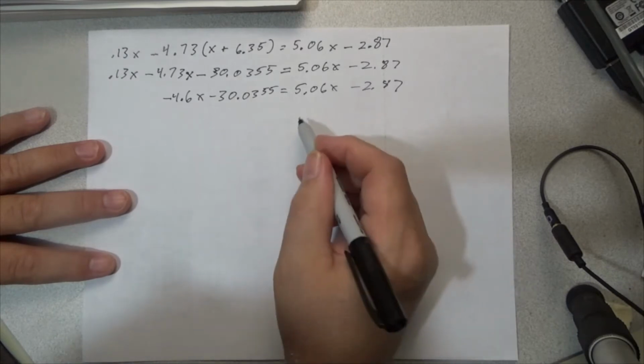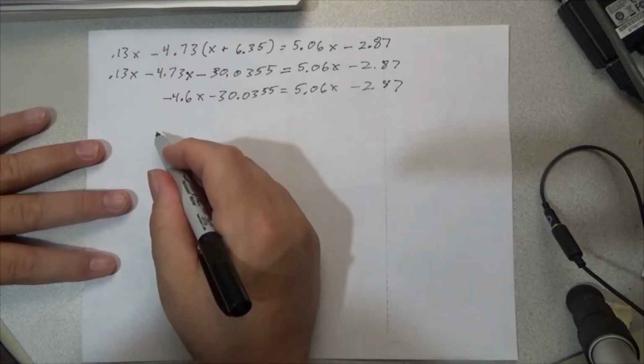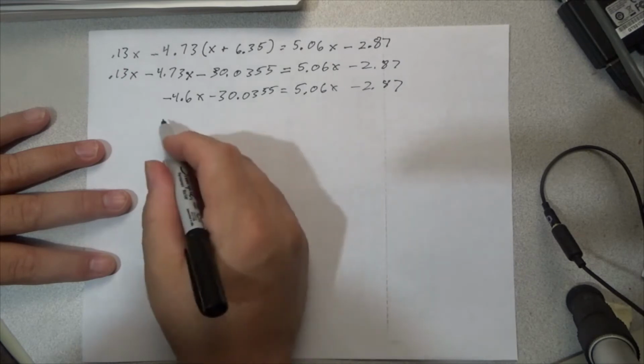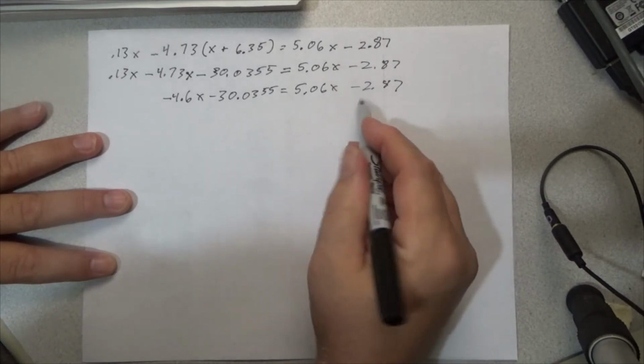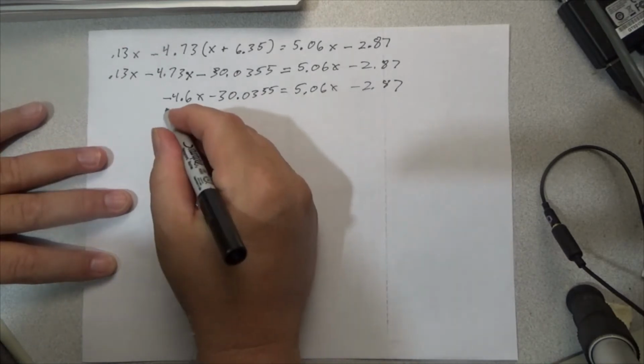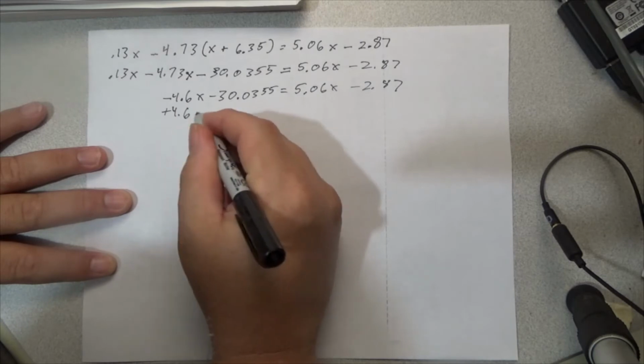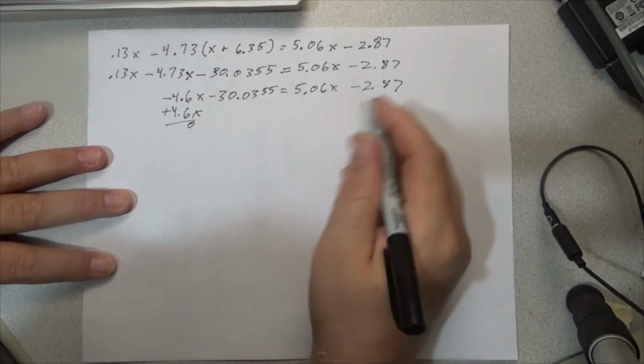However, you could subtract it if you wanted to. Subtract 5.06x. That would just give you a negative x on this side. And that's mathematically doable. Now, at the same time, I'm going to add 4.6x to this side and make it 0.